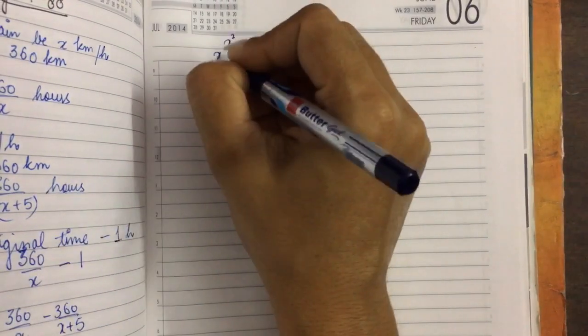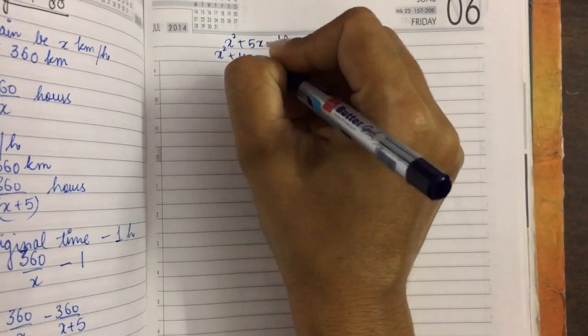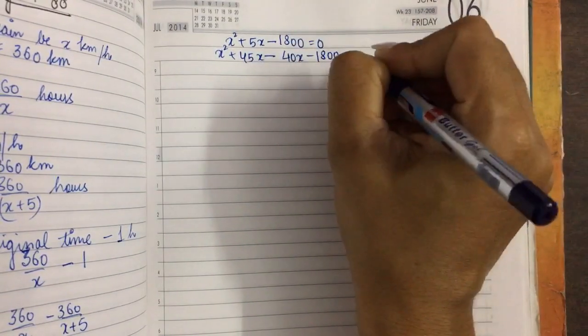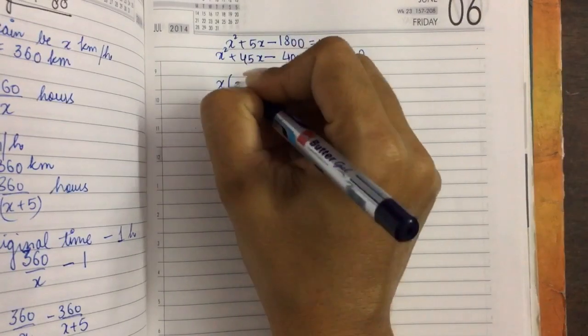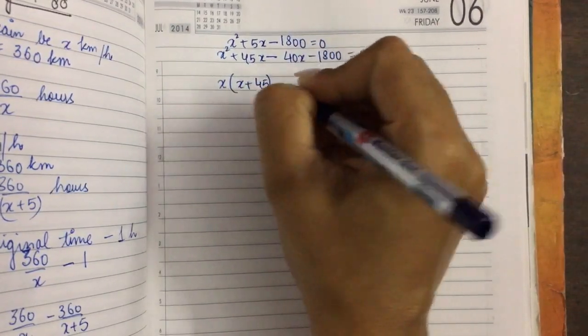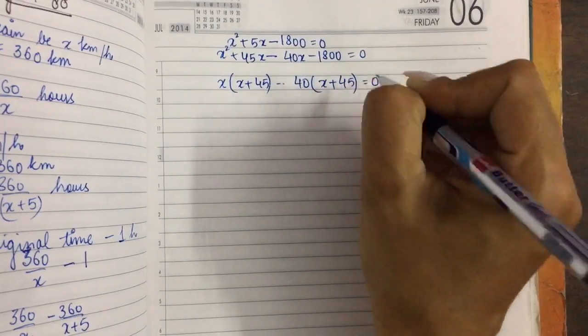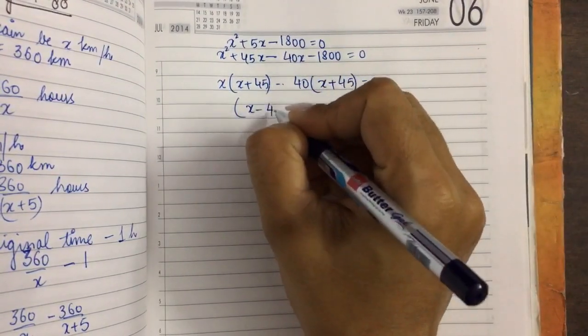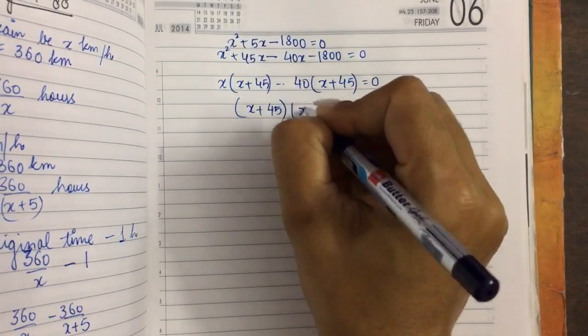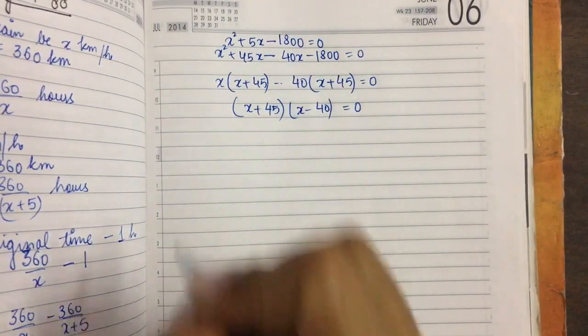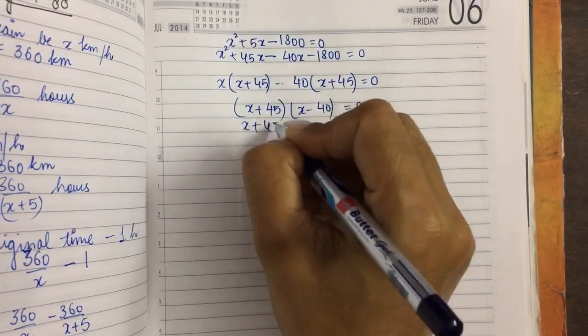Splitting the middle term, from here I get two linear factors. Taking each of these equal to 0, I'll be able to find out x.